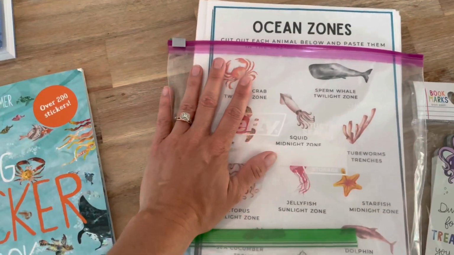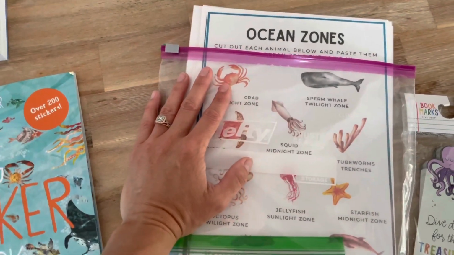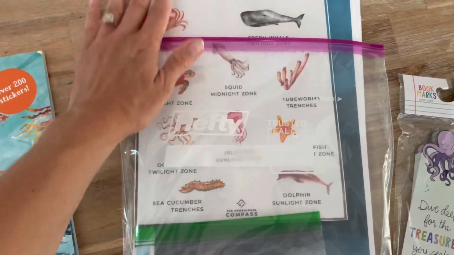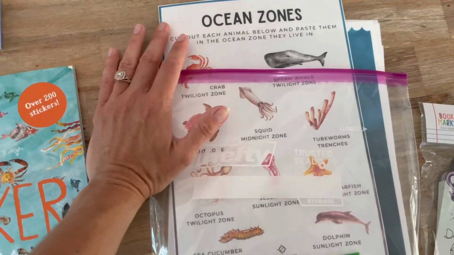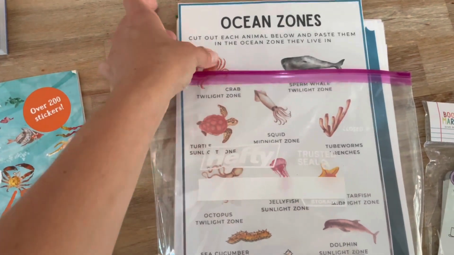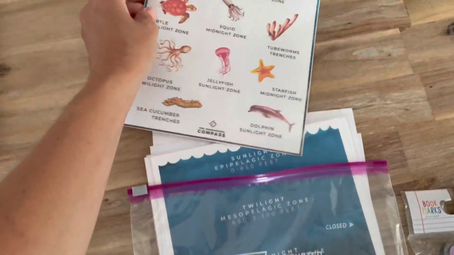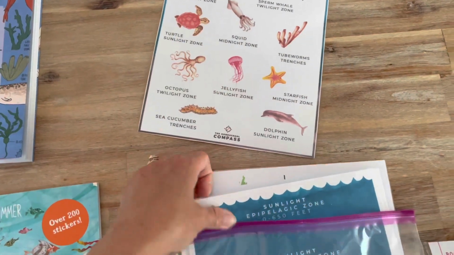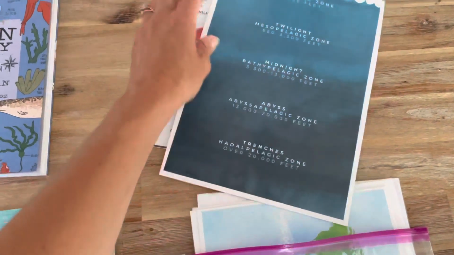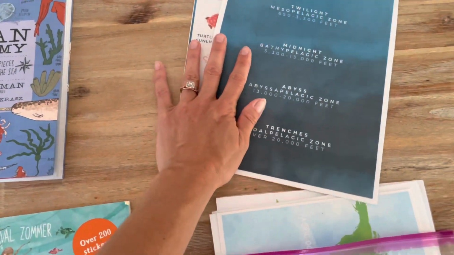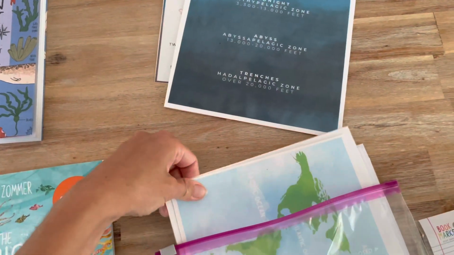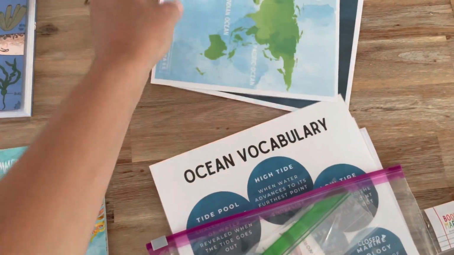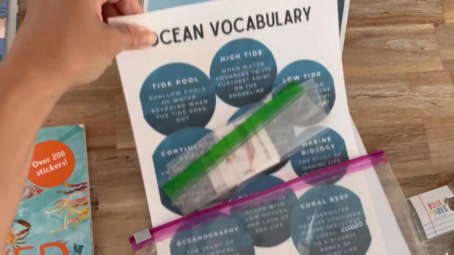And then these were from last year when we studied the ocean. These are a free printable from Homeschool Compass. I love them. I've mentioned them before, but I haven't mentioned them in a while. We have the different creatures that go in the different zones. So that's really cool. They don't just learn about the zones, but here's another representation of the zones in another format. We have the map of the oceans, ocean vocabulary.